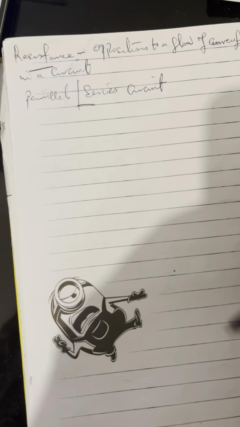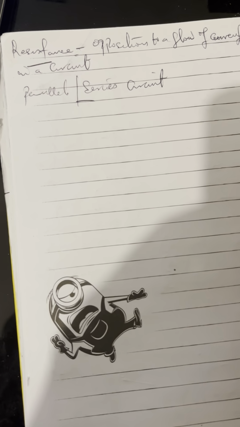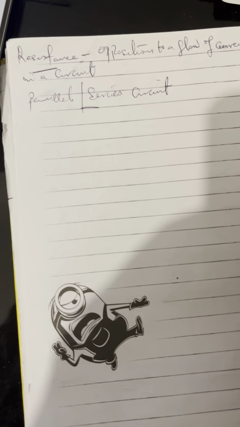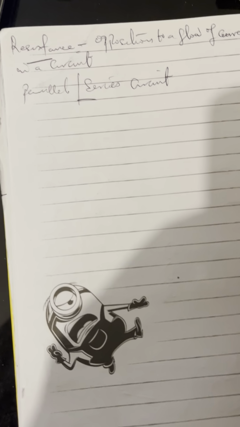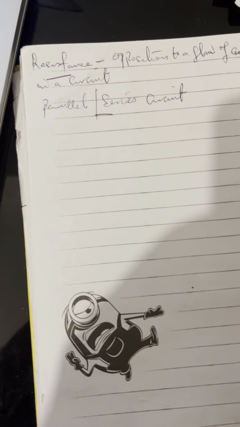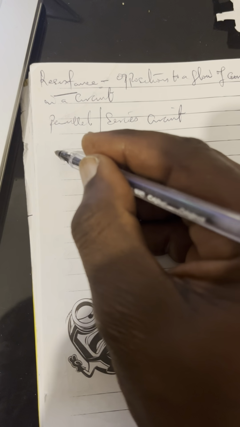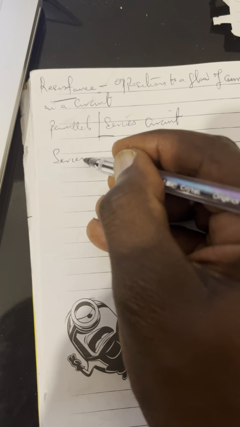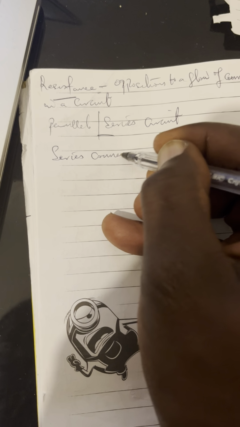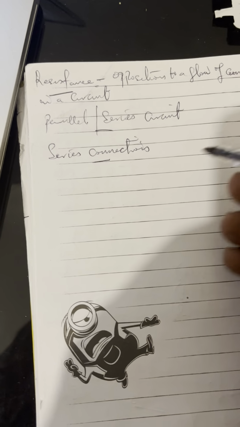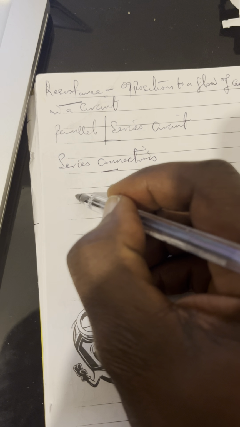It's very, very important we look into it so that we know how current and voltage flow in those resistances, how they are connected, how current flows in them. Let's look at series connection. Let's take three resistances for example.